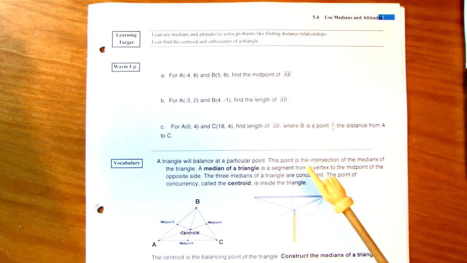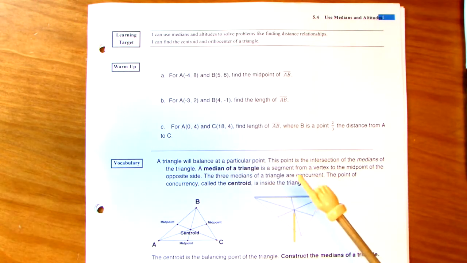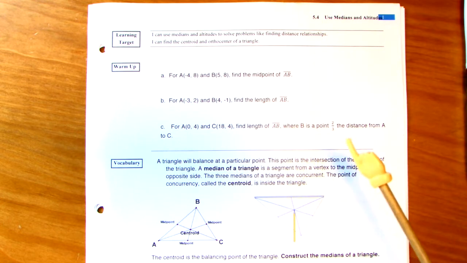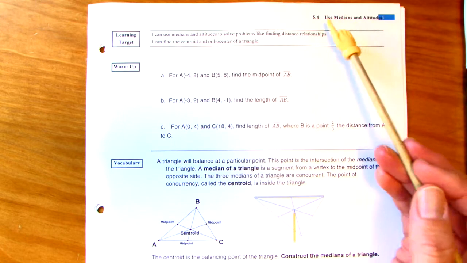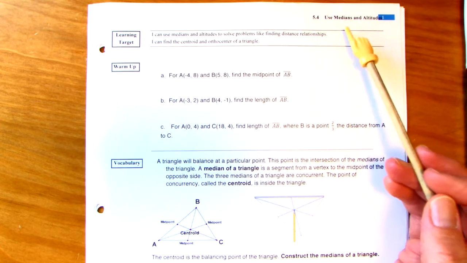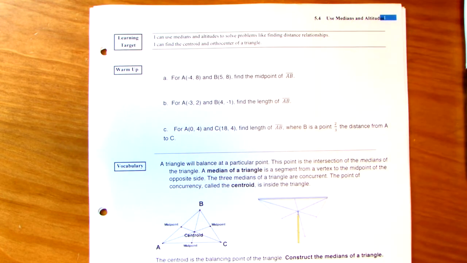Well, hello geometry. It is November 9th. There's some snow outside. I walked the dog. She went crazy and loved it. But I'm over that. So here we go, 5.4. Hoping I can get this video done before I have to go to class today.